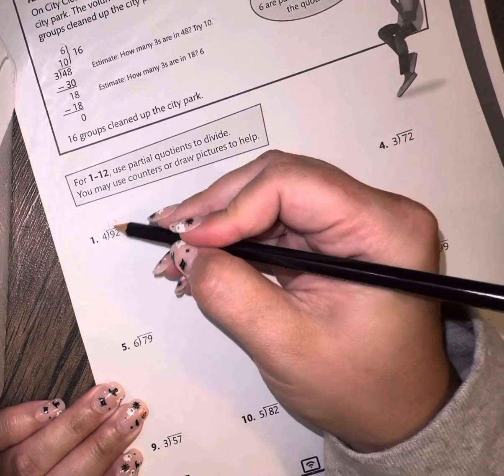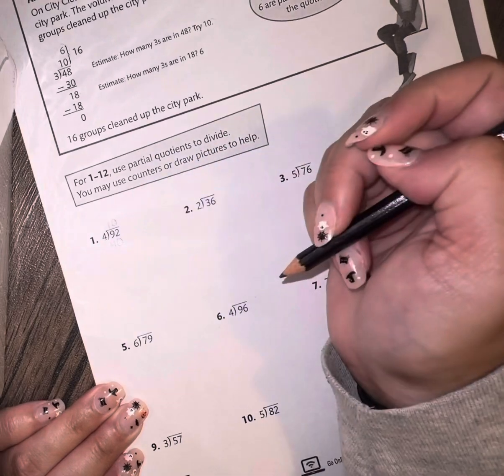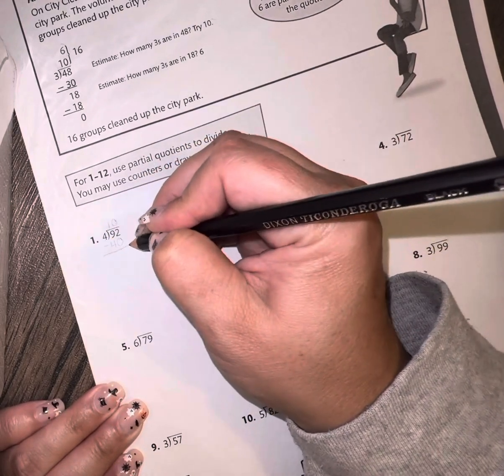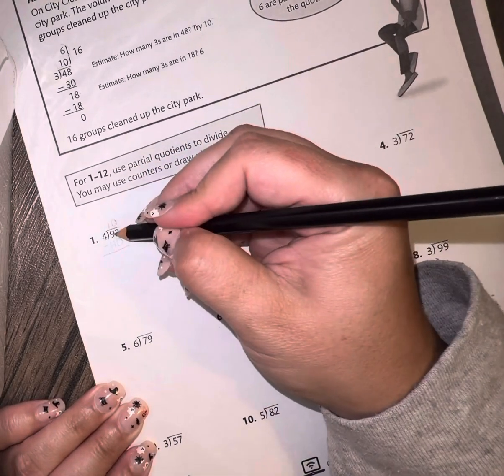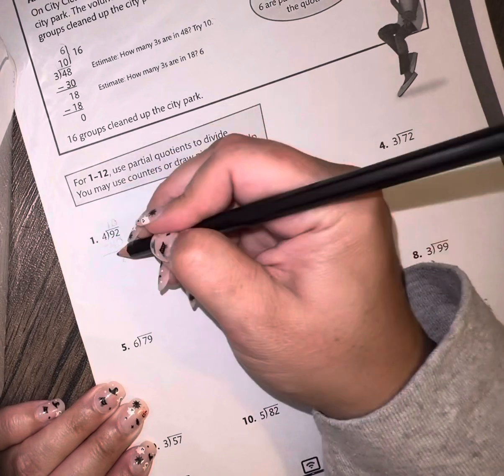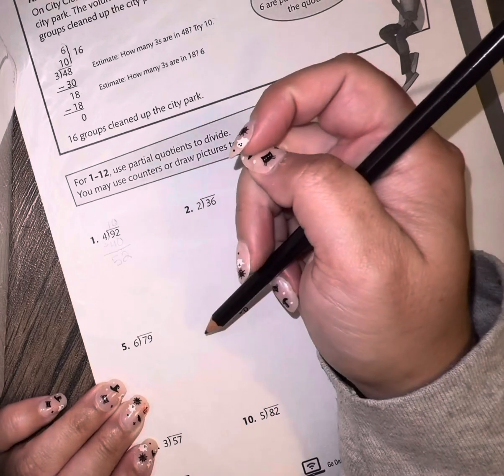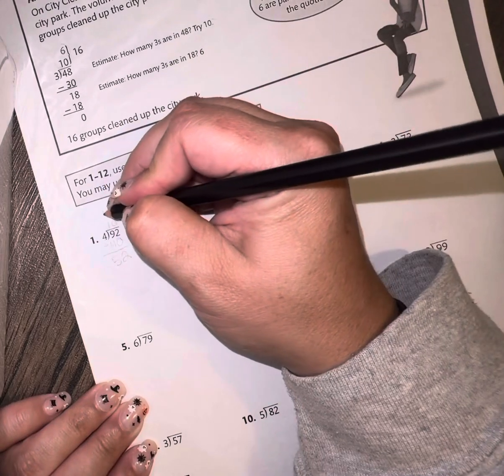When I multiply 10 times 4, I get 40, so I'm gonna drop it below. Then I'm going to subtract that. 2 minus 0 is 2. 9 minus 4 is 5, so I have 52. Can I fit another 10 into 52? Yeah, so I'm gonna do another 10.